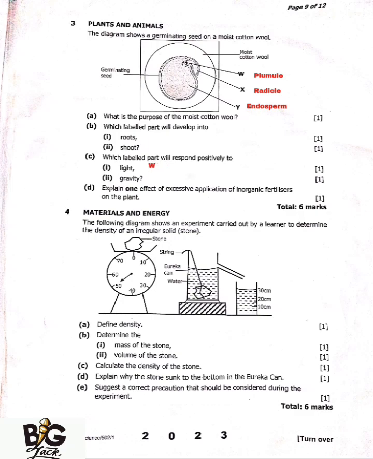Then question D is saying, explain one effect of excessive application of inorganic fertilizers on the plant. So inorganic fertilizers, these are manufactured fertilizers or chemical fertilizers like D compound. Now if you apply them in excess, you are going to find that the soil is going to lose its fertility, or the soil is going to become acidic. So it causes acidity, or loss of fertility.